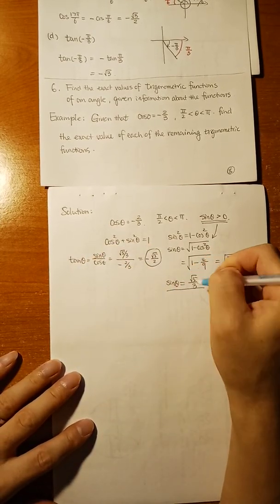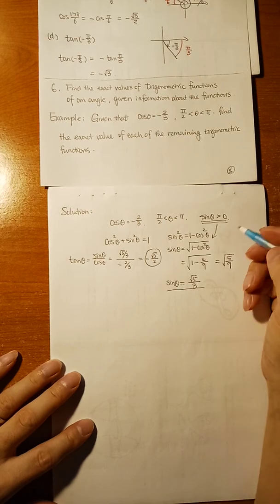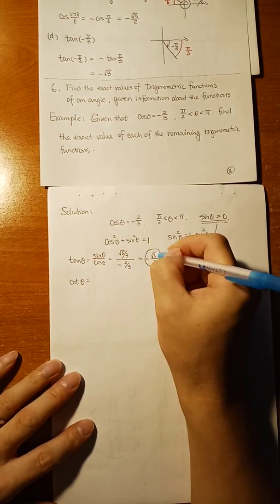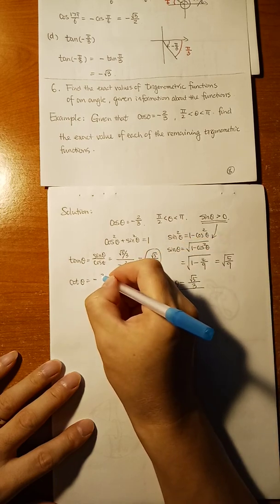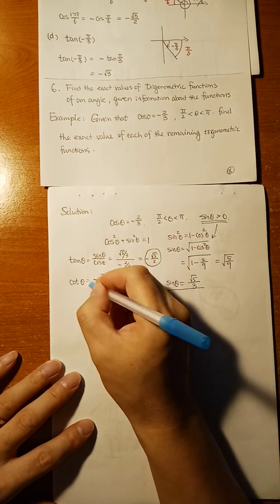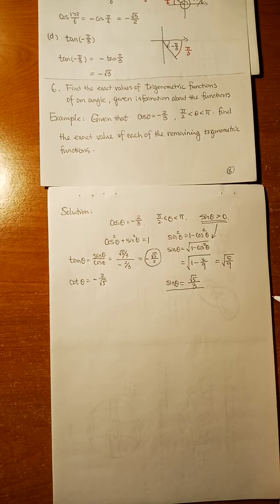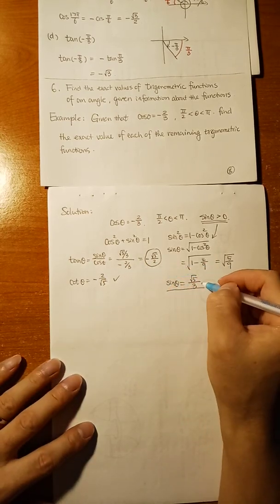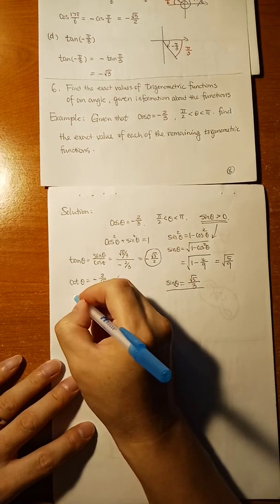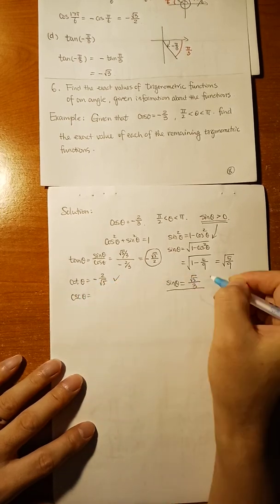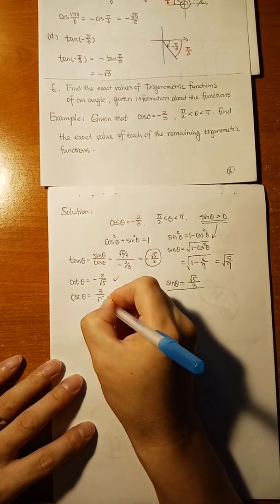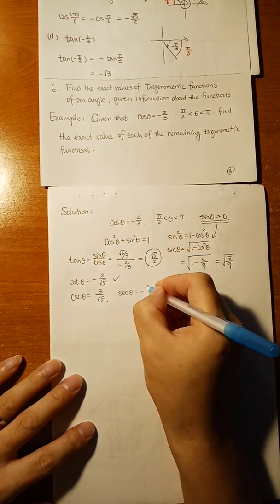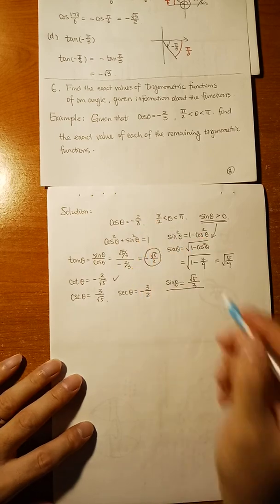Okay, you have sine, you have tangent, you have cosine, then the cotangent. You flip the number, 2 over root 5. You can leave this as the answer. You don't have to simplify it. And the sine, you flip it. Cosecant theta is 3 over root 5. Secant theta is negative 3 over 2. It's the reciprocal of cosine.